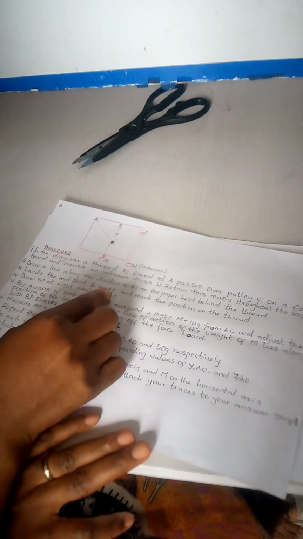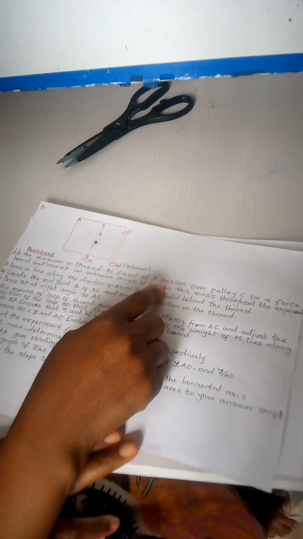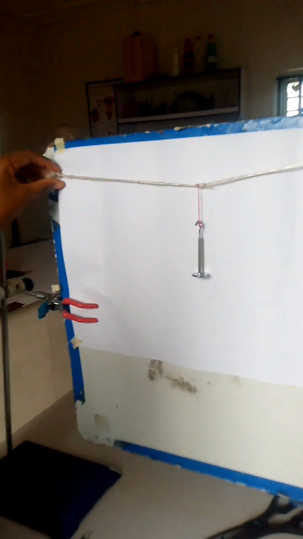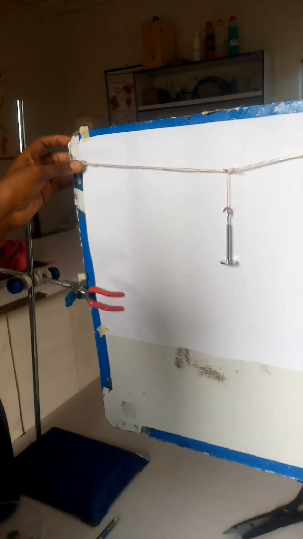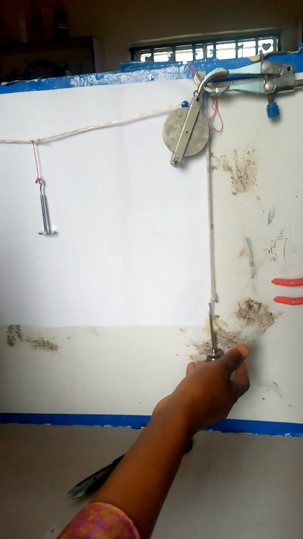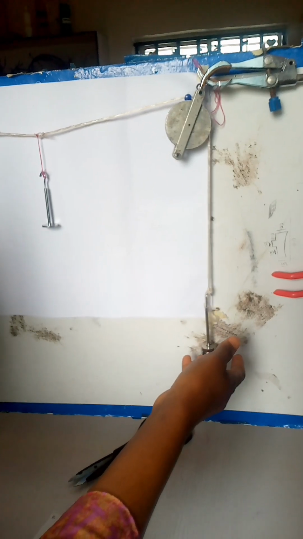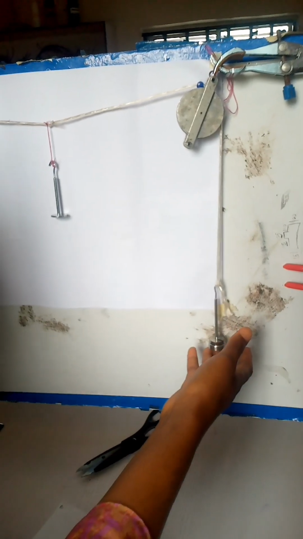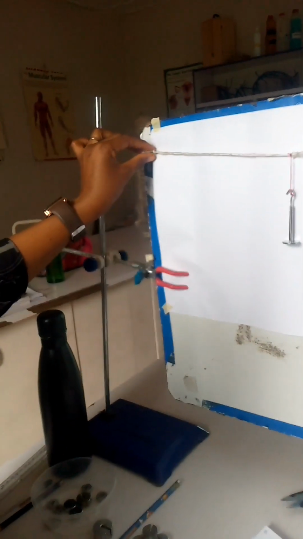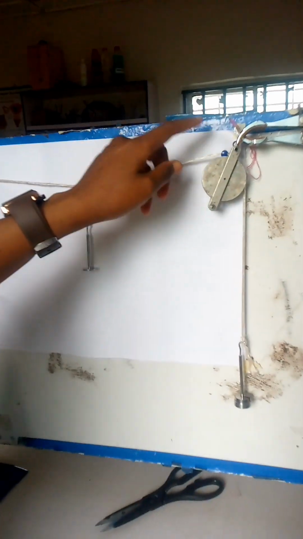In the diagram, a thread AC fixed at A passes over a pulley C. So this is the pulley. This is the point A where the thread is fixed, and we are going to hang a hanger at this end. This hanger will have the mass W, the weight W that NECO has us provide, so this will be constant throughout the experiment. Then we measure the length from this point to this point. I already measured it. The length is 42 cm.